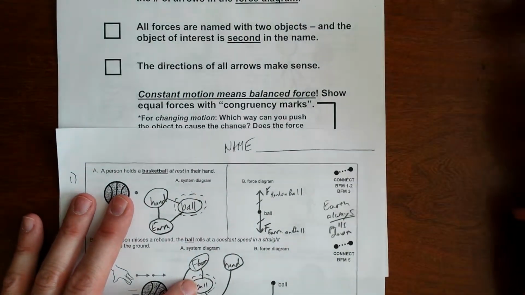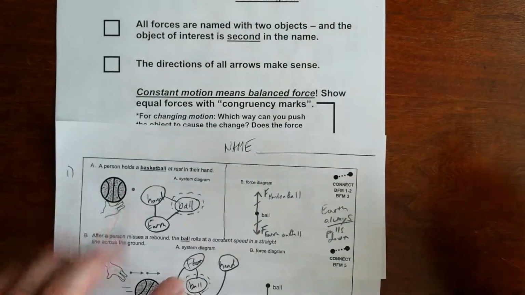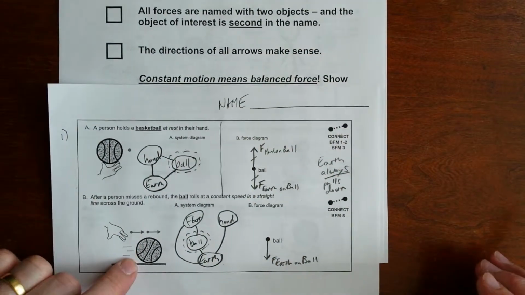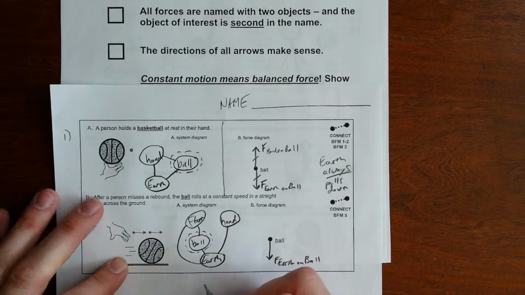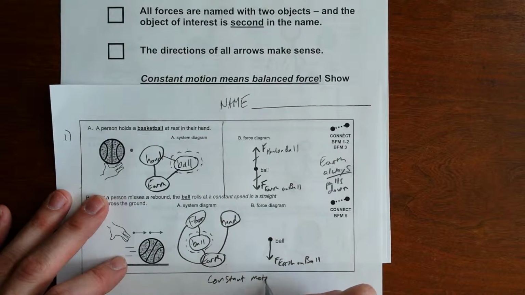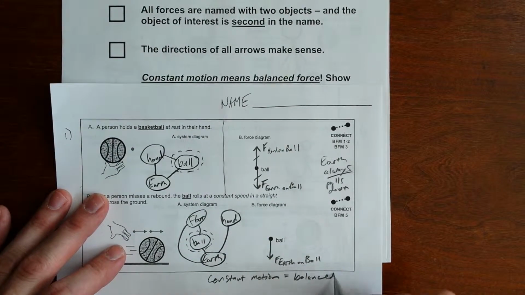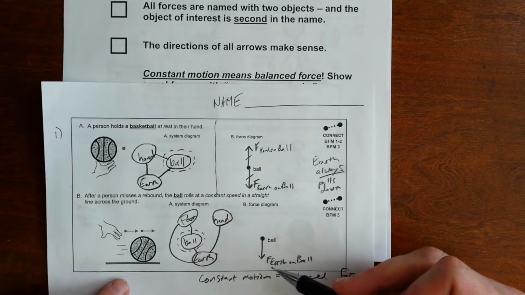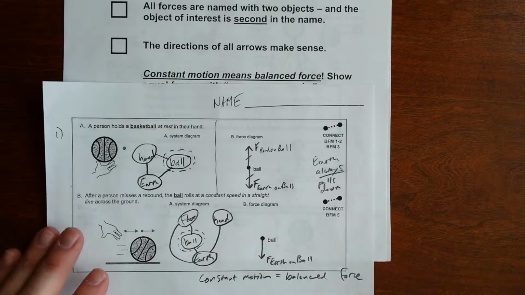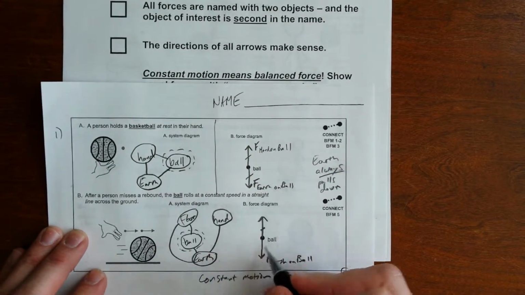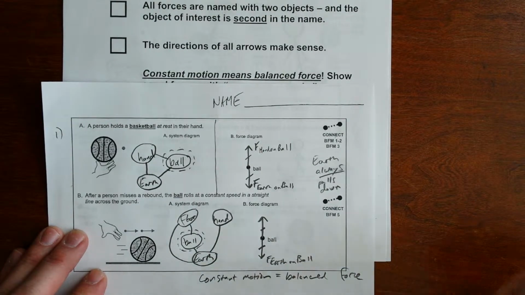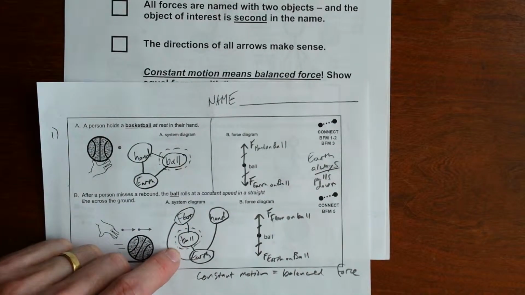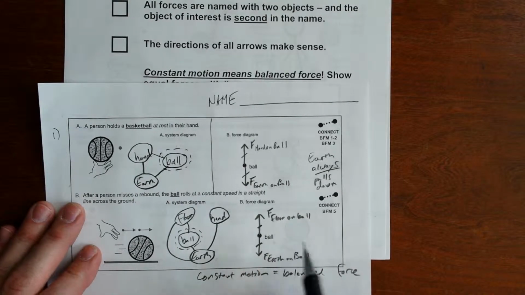Now, this is where I need to think carefully. Constant motion means balanced force. This does say the ball rolls at a constant speed in a straight line, just like ruler ball. So this looks like it's an example of constant motion, which means it has to show balanced force. Constant motion equals balanced force. That was kind of easy here because the hand was obviously pushing up on the ball, but the only way to balance this F earth on ball to make the speed stay constant is to draw an upward arrow that is balancing F earth on ball. And that has to be F floor on ball, because that's the only other object that's interacting with the ball. Now, you might be asking, like, hey, why isn't there an arrow pointing forward?